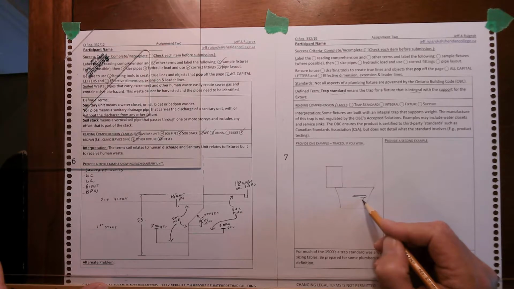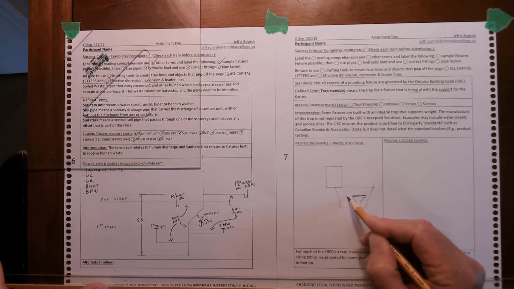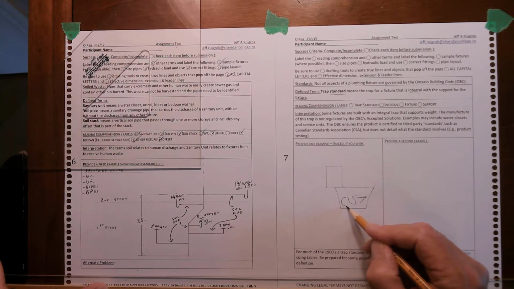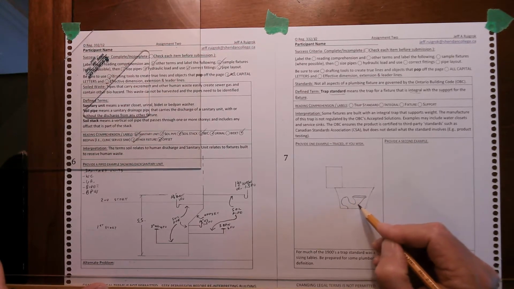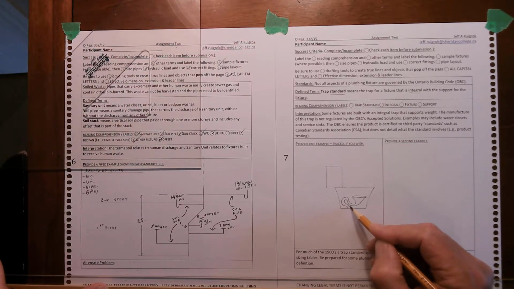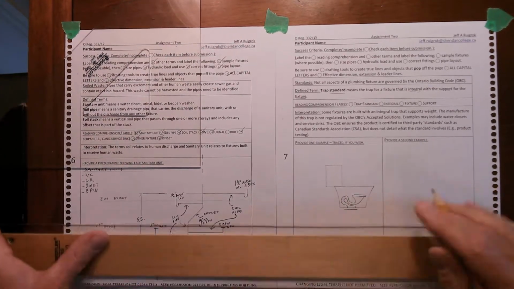And then the piping goes into a funnel like this. And then the flange that's under here.